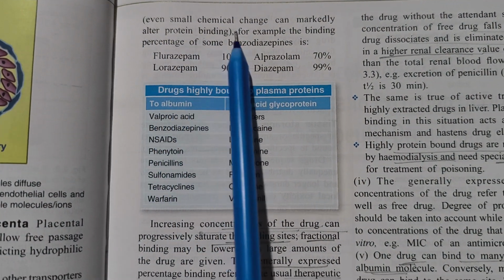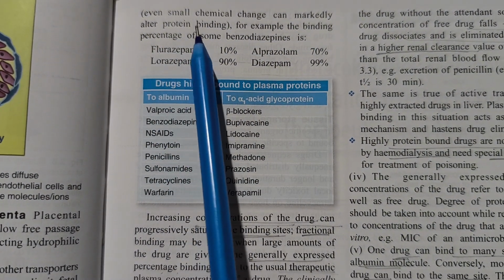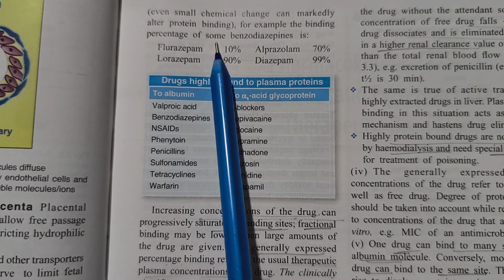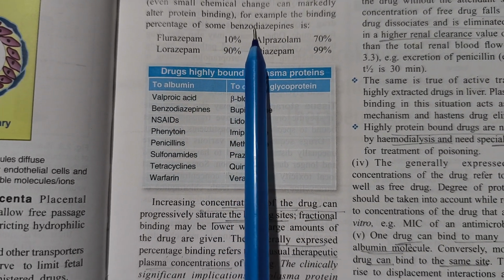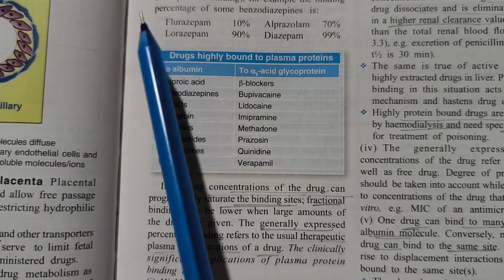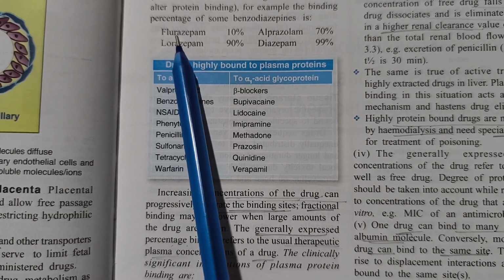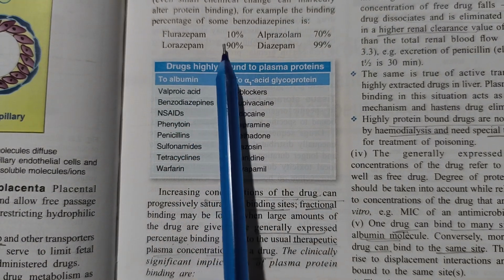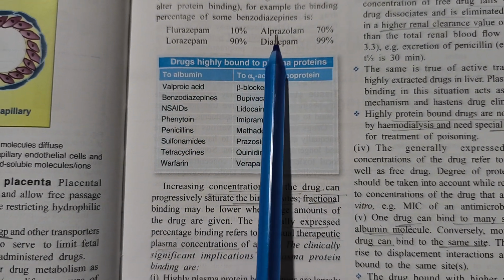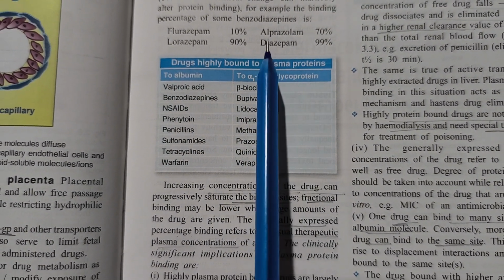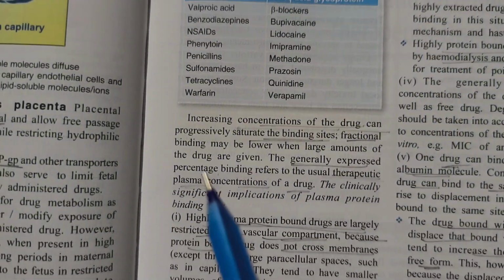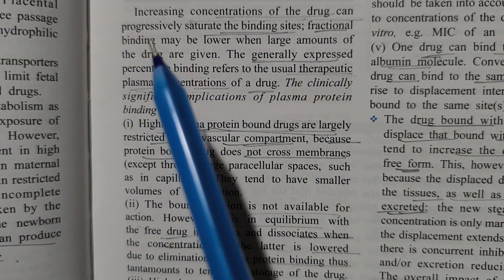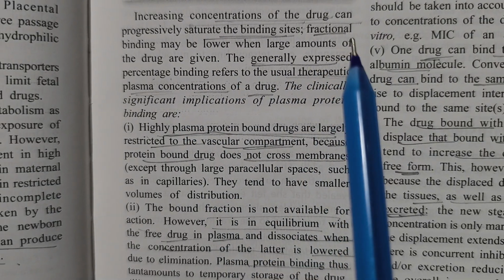Even small chemical changes can markedly alter protein binding. For example, the binding percentage for some benzodiazepines is: flurazepam 10%, lorazepam 90%, alprazolam 70%, diazepam 99%. Increasing the concentration of a drug can progressively saturate the binding site.